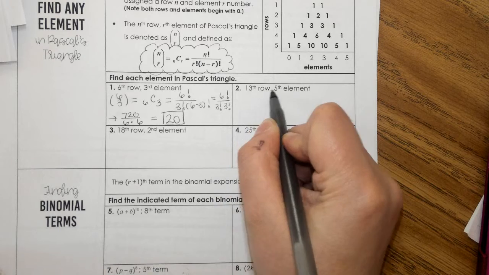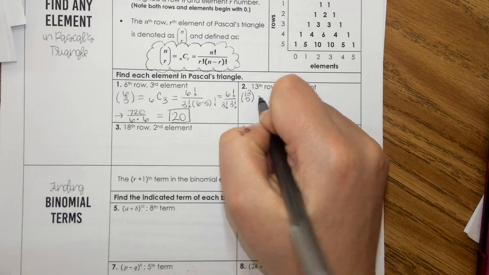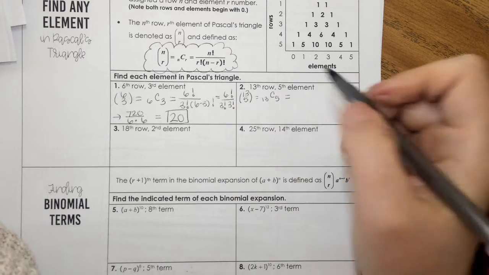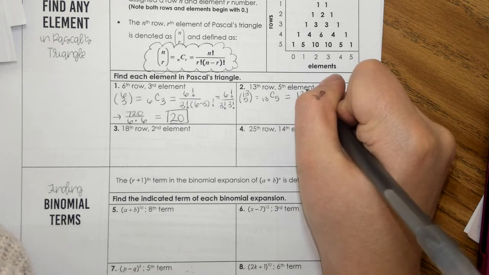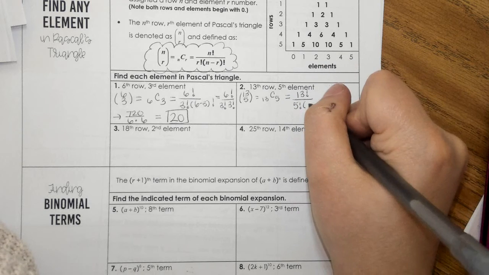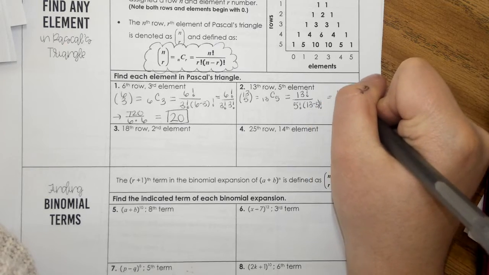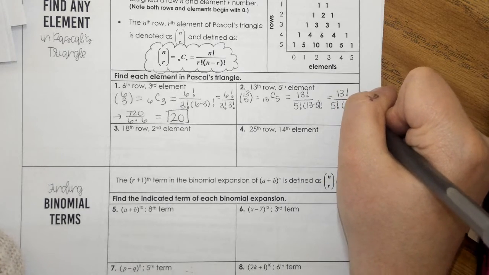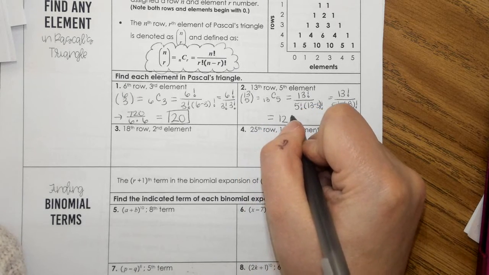Number 2, the 13th row, 5th element. Again, we can write it as 13 choose 5. Using that formula, we are going to have 13 factorial over 5 factorial times 13 minus 5 factorial. So that's 13 factorial over 5 factorial times 8 factorial, and that would get us 1,287.